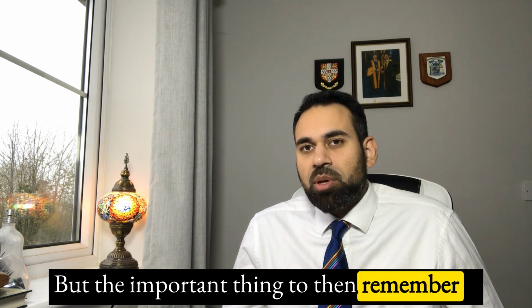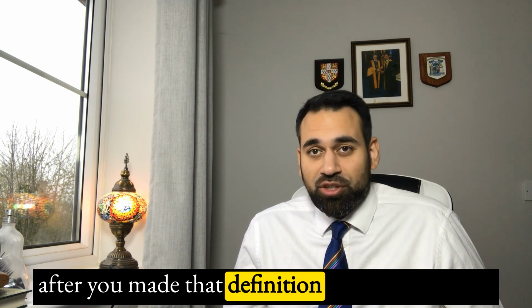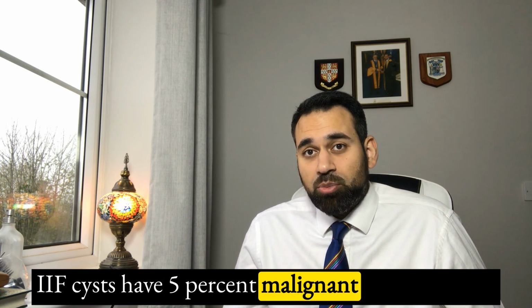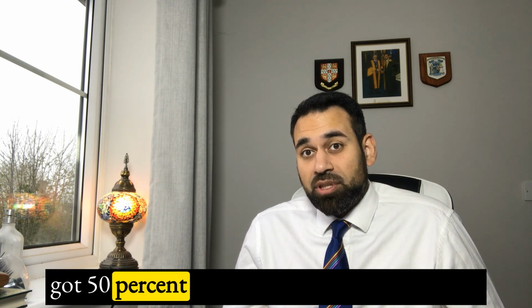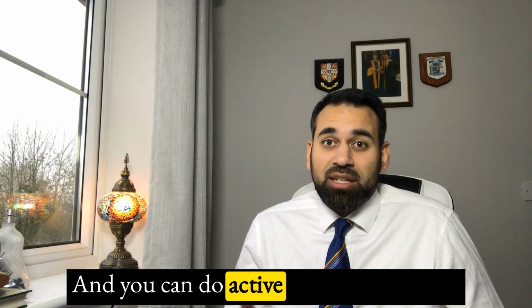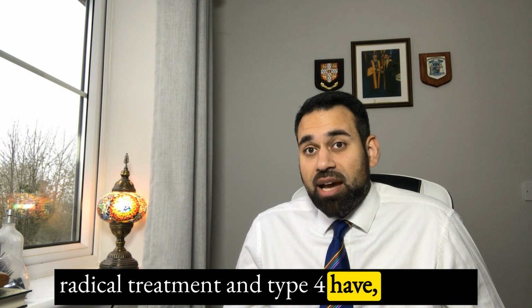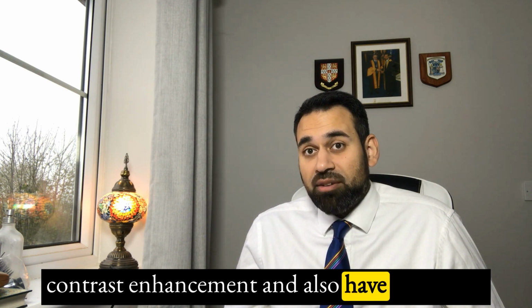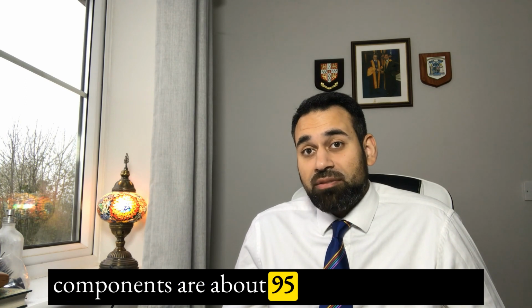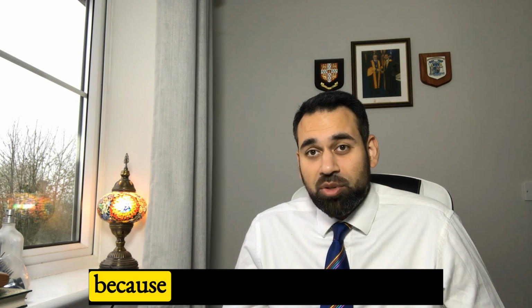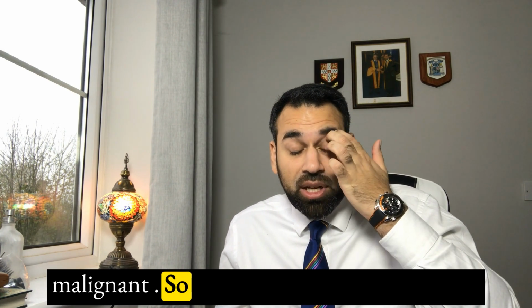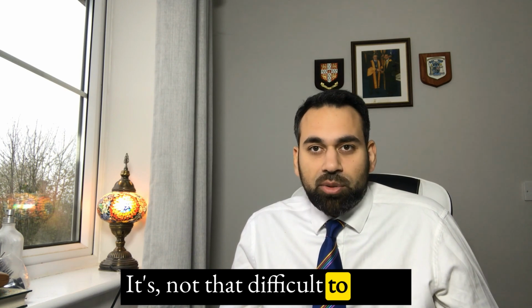But the important thing to remember, after you've made that definition yourself, is that 2F cysts have a 5% malignant potential. Type 3 cysts, which have contrast enhancement, have a 50% chance of malignant potential, and you can do active surveillance versus radical treatment. And type 4, which have contrast enhancement and also have soft tissue components, are about 95% malignant. So almost anyone who's fit should have some sort of surgery to get that removed, because it's almost 95 to 100% malignant. So yeah, renal cysts, read them up. It's not that difficult to learn.